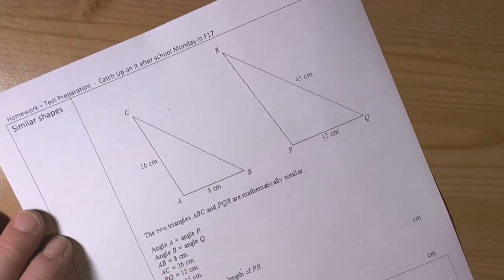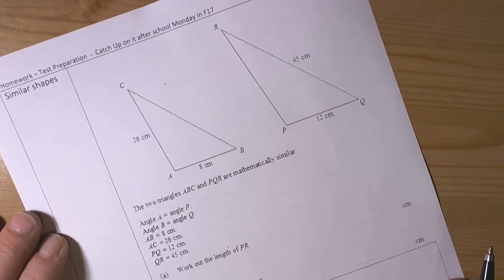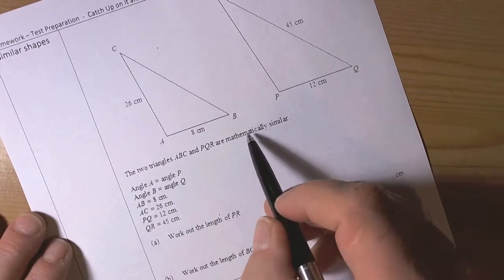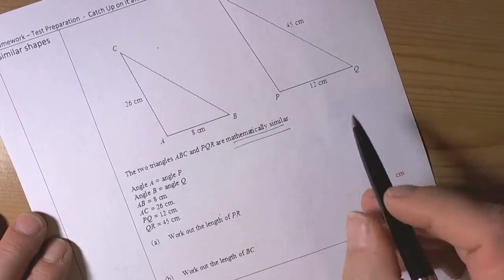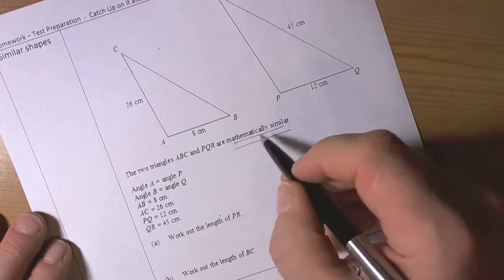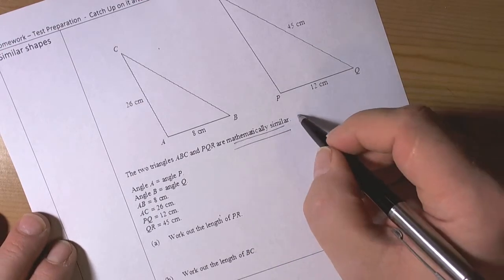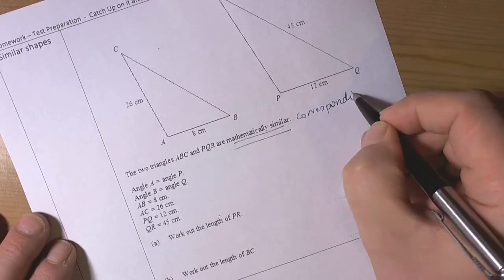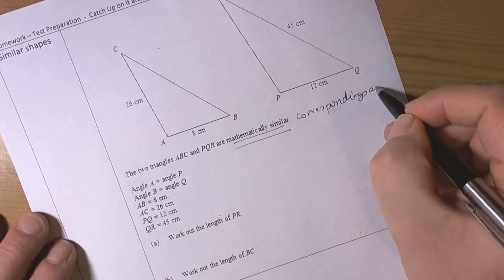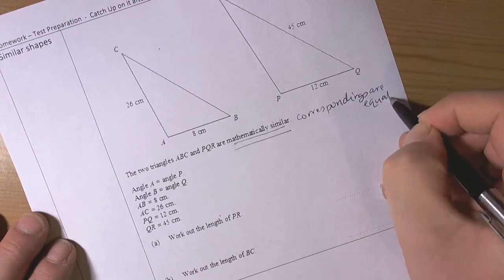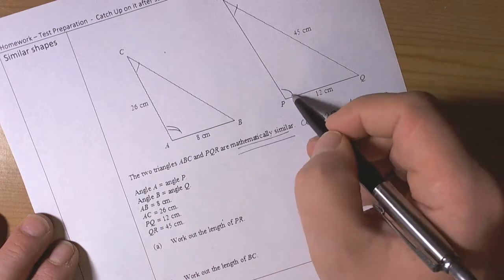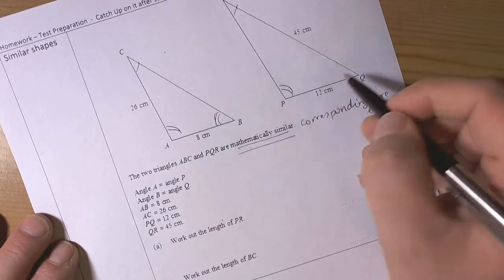Okay, answers to the fifth sheet for the homework. We've got a question here about two shapes. They're telling us that they are mathematically similar, and so they're giving us a clue that similar shapes are ones where the corresponding angles are equal. So basically that means that angle equals that angle equals that angle, and that angle equals that angle.